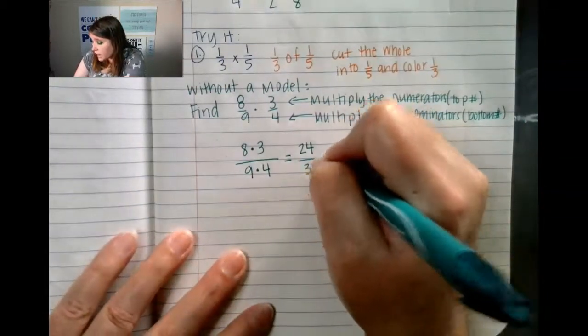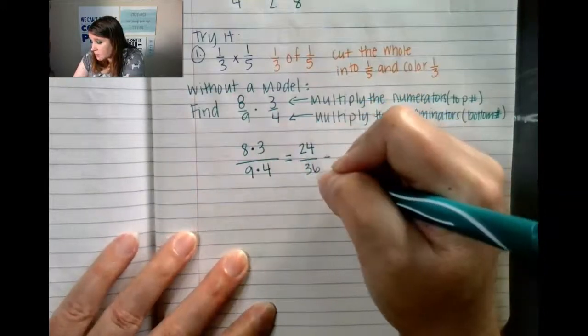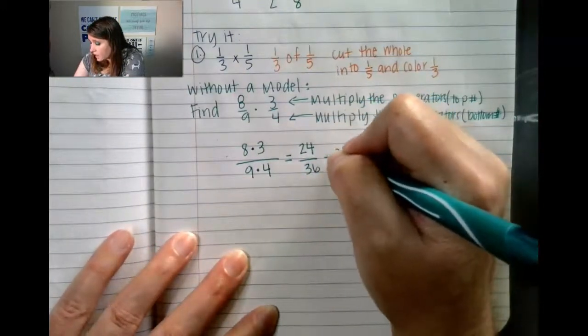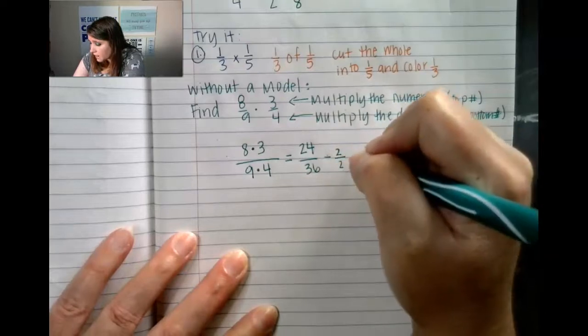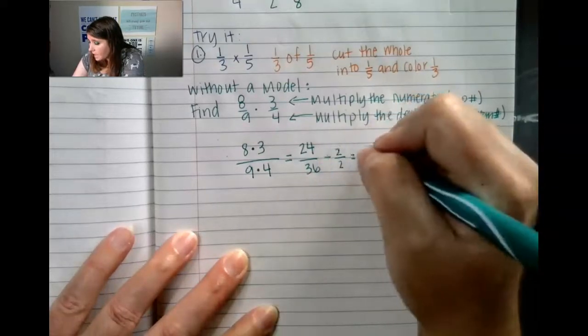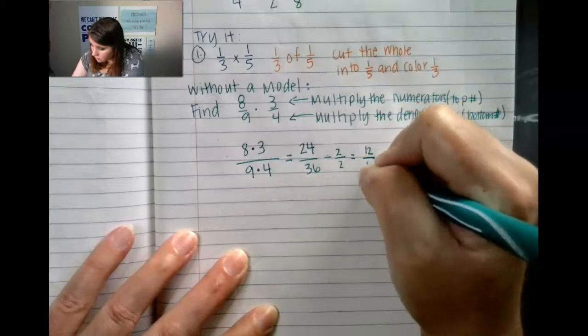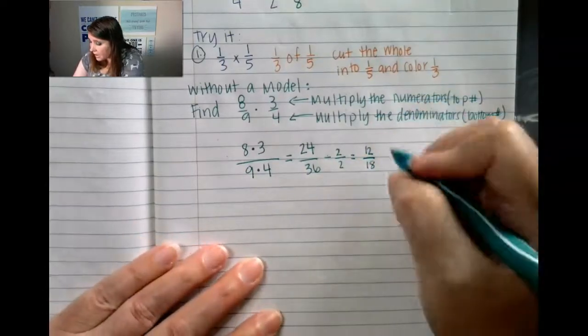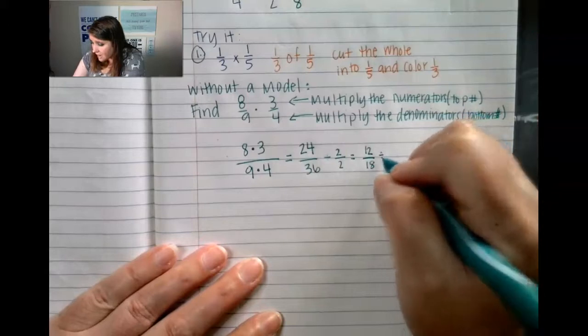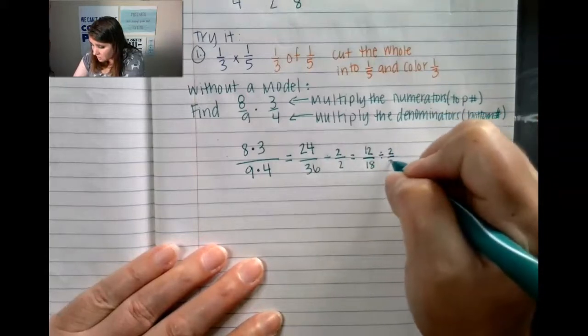If I divide in half, because this is an even number and this is an even number, I can divide it by 2 and divide it in half. I get 12 over 18. And now look, I can do it again. I can divide it in half again.